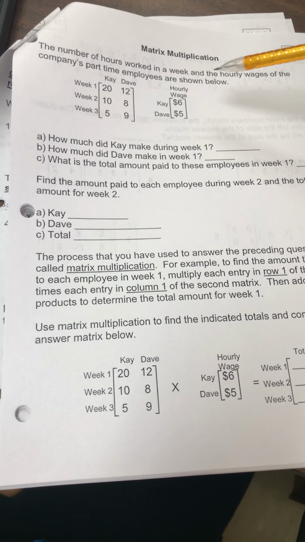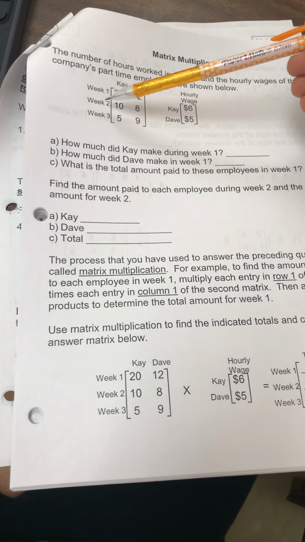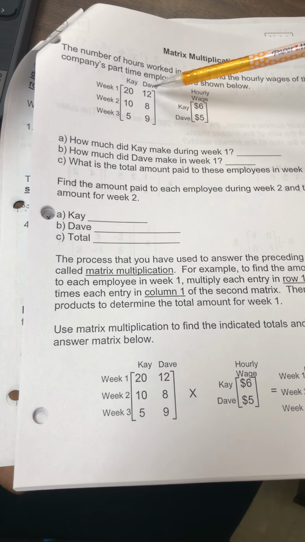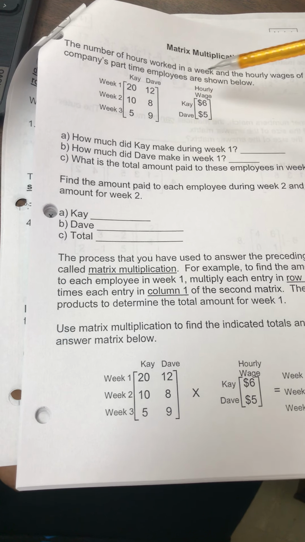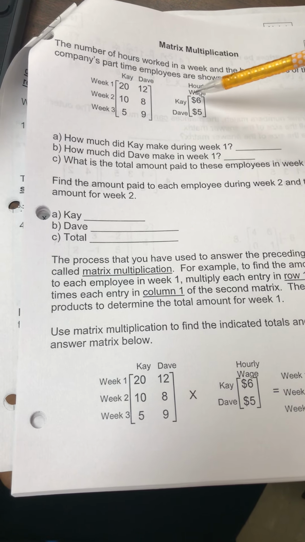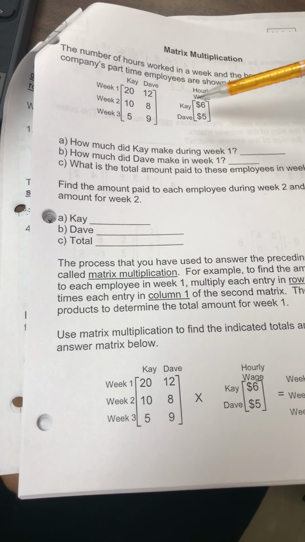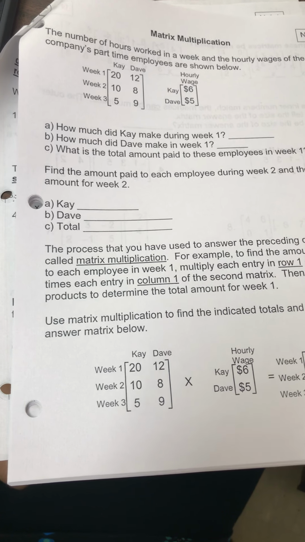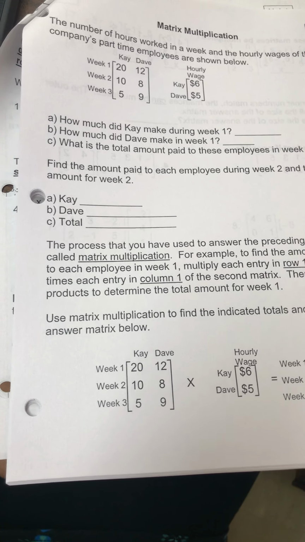employees are shown below. Okay, so you have week 1, week 2, week 3, and now you have employees Kay and Dave on the columns, okay? But their hourly wage is listed in another matrix, with Kay is 6 and Dave is 5. All right, so it says, how much did Kay make during week 1?